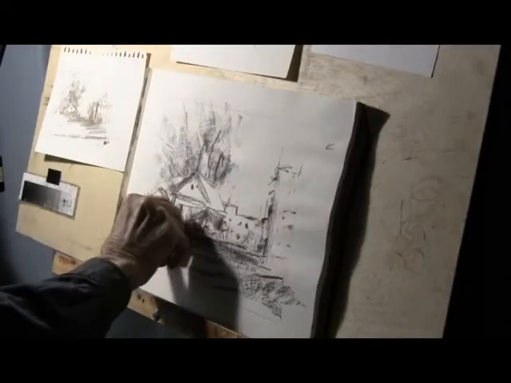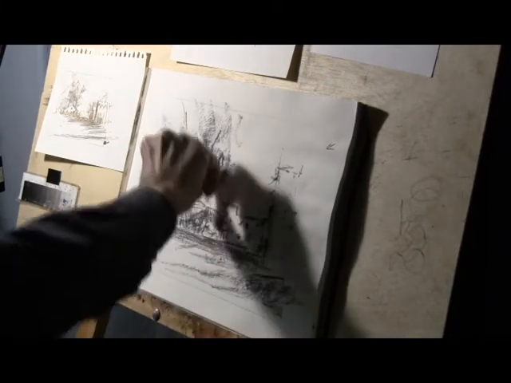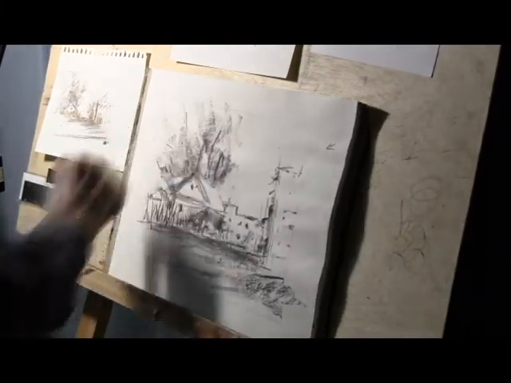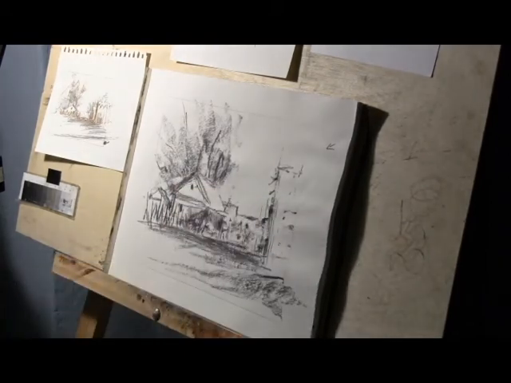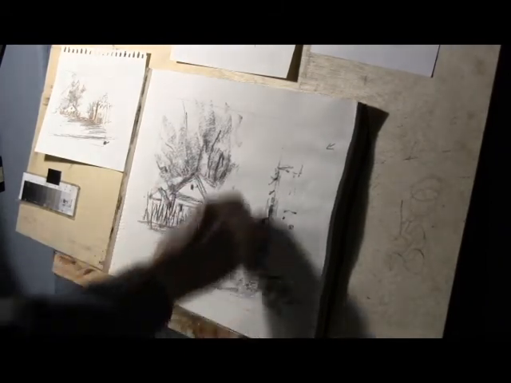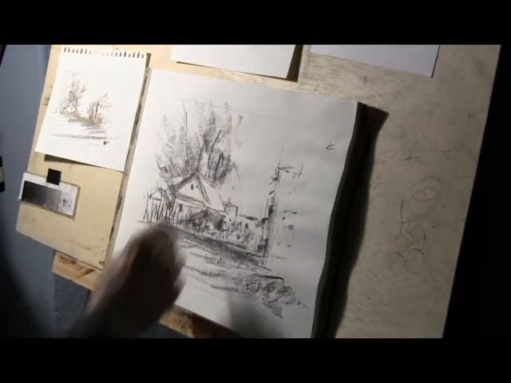And that is basically why I'm trying to make this area dramatic. That's my dramatic area.